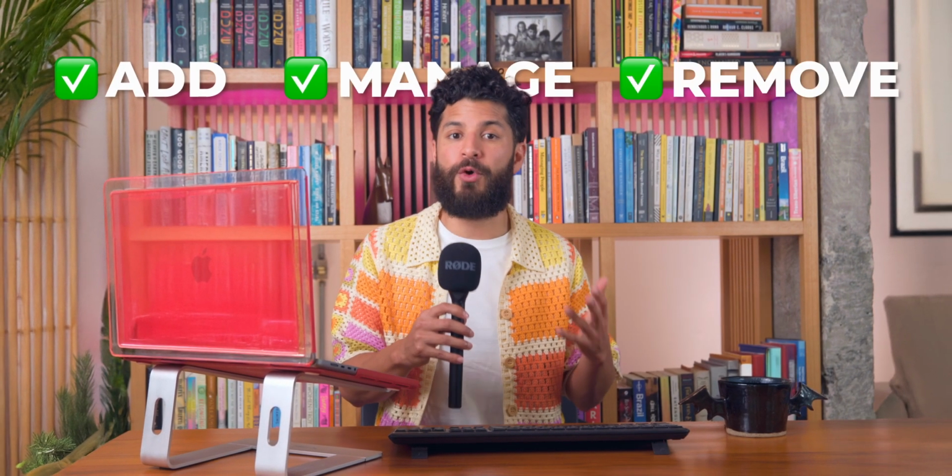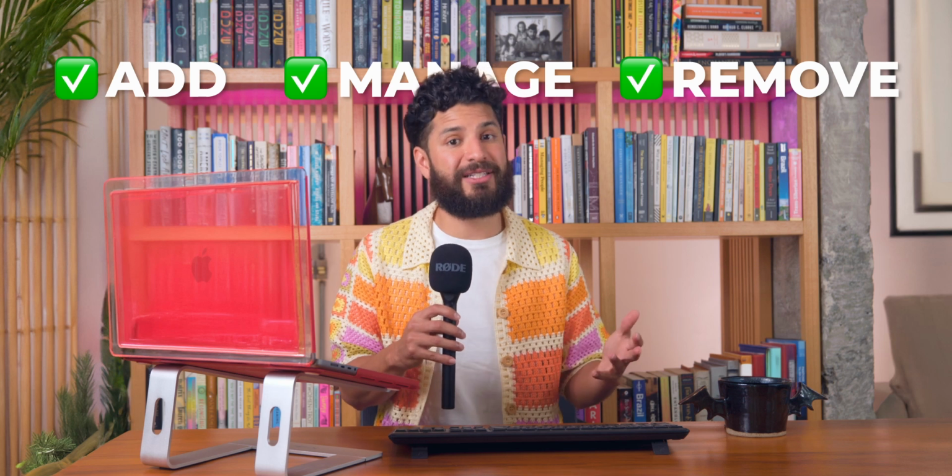And that's it. Now you know how to add, manage, and even remove bots in your Discord server, whether you're on desktop or mobile.